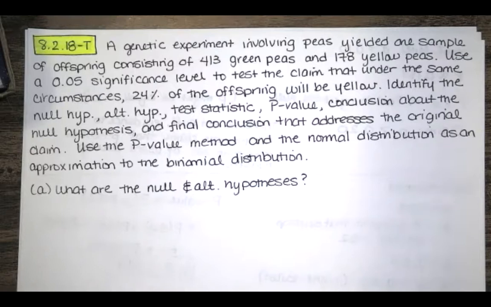We're asked to identify the null hypothesis, the alternative hypothesis, the test statistic, p-value, the conclusion about the null hypothesis, and the final conclusion that addresses the original claim. We're asked to use the p-value method and the normal distribution as an approximation to the binomial distribution. So first it's asking, what are the null and alternative hypotheses?